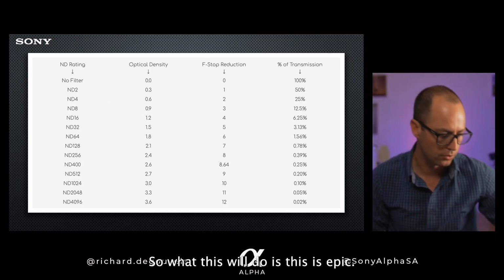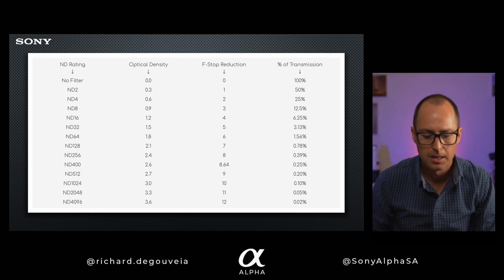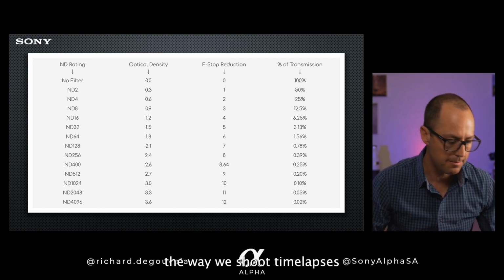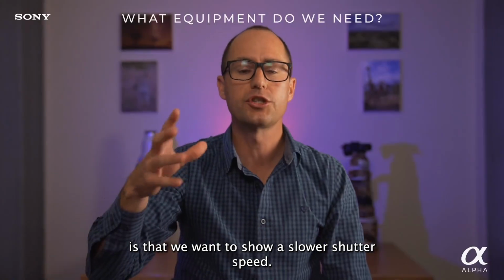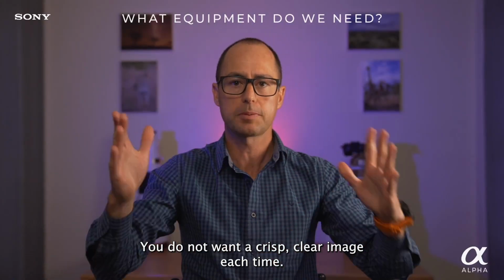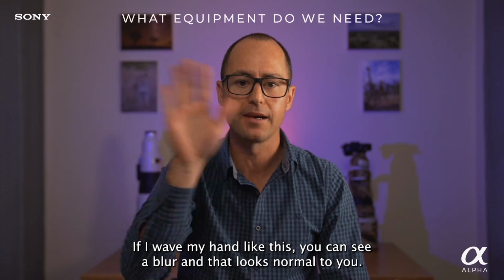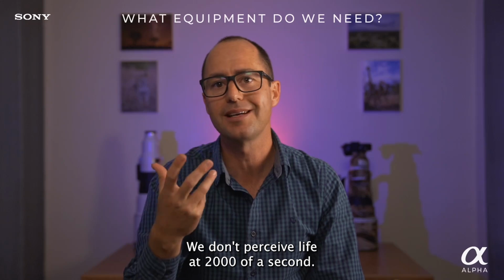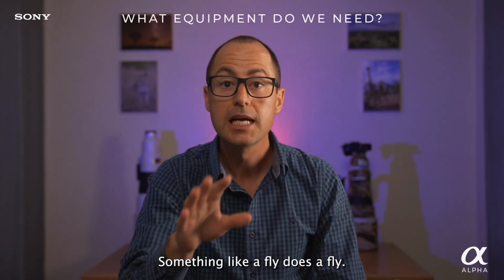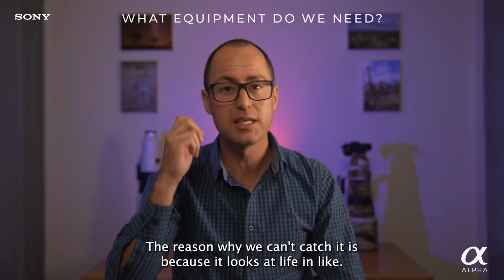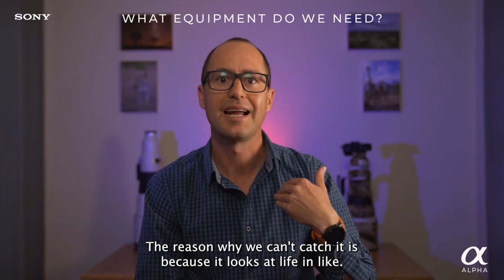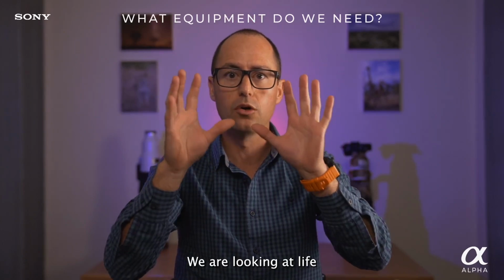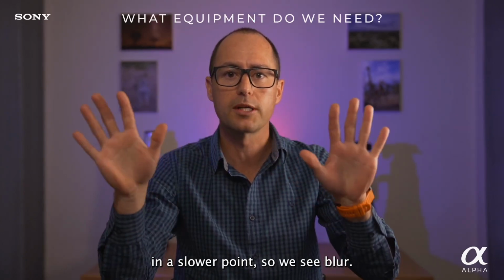So this is epic, because the way we shoot time lapses is that we want to show a slower shutter speed. You do not want a crisp, clear image each time. If I wave my hand like this, you can see a blur, and that looks normal to you. We don't perceive life at 2,000th of a second. Something like a fly does. The reason why we can't catch a fly is because it looks at life at something like 2,000 frames a second. We are looking at life at a slower rate, so we see blur.